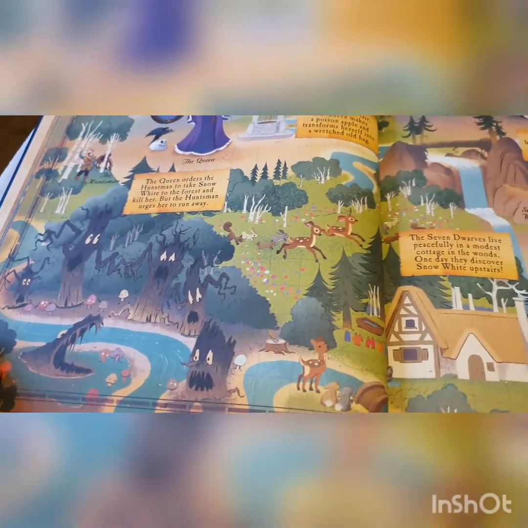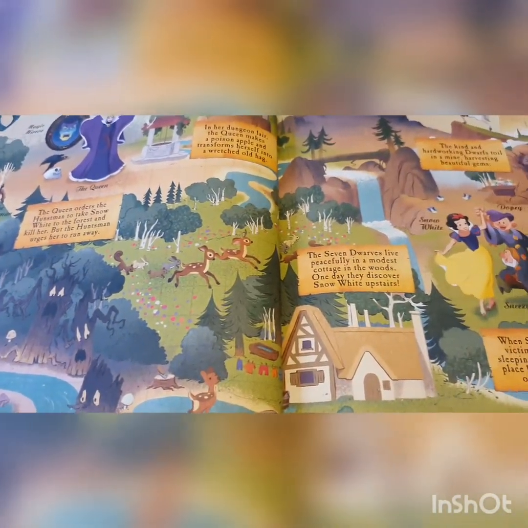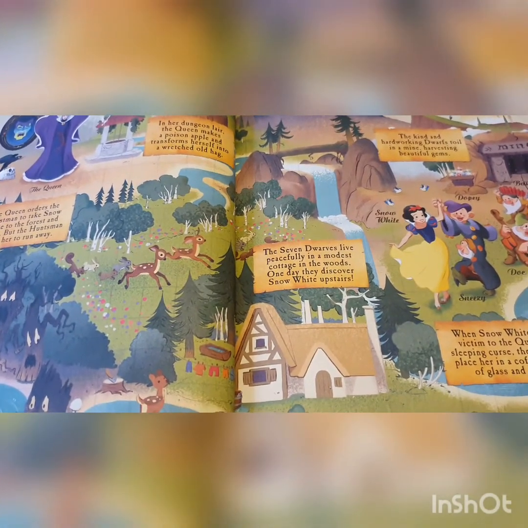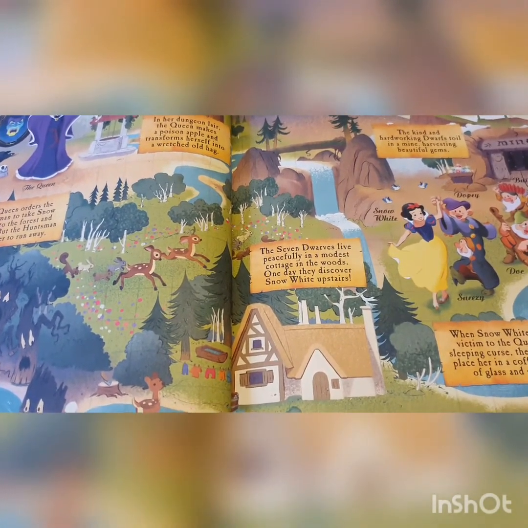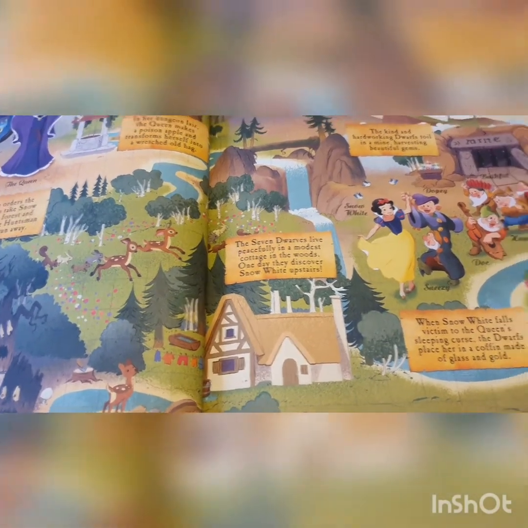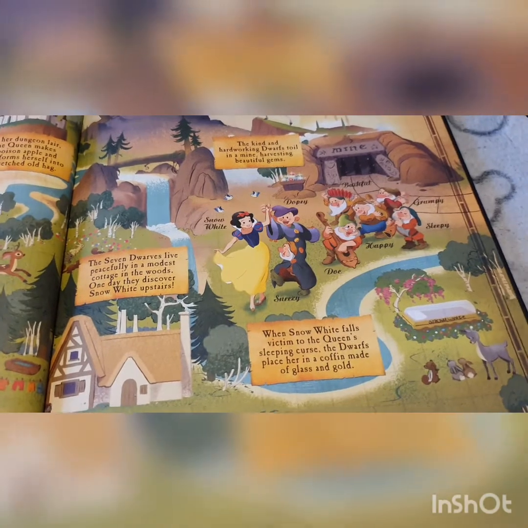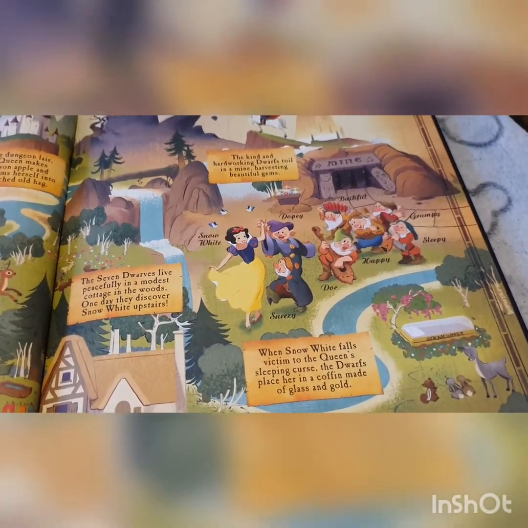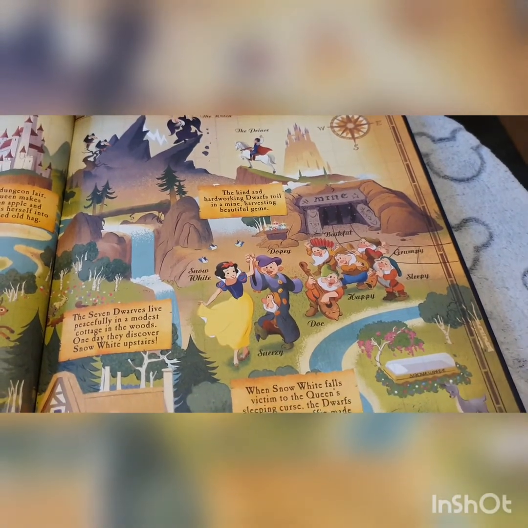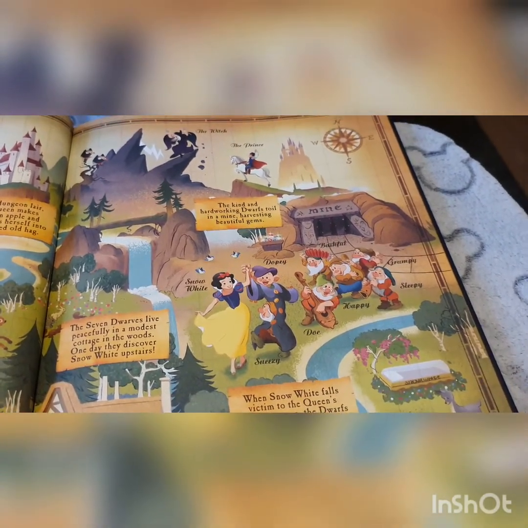But then we get to the nice bit of the forest. The Seven Dwarfs live peacefully in a modest cottage in the woods. One day they discover Snow White upstairs. And then we've got the mine where the dwarfs work, and them dancing and playing their musical instruments.